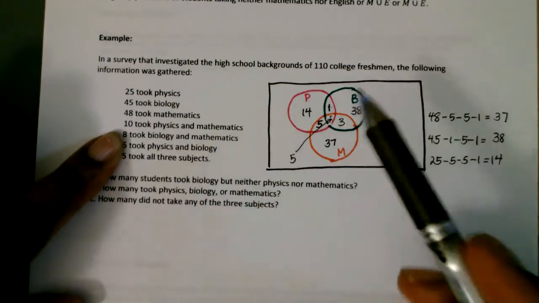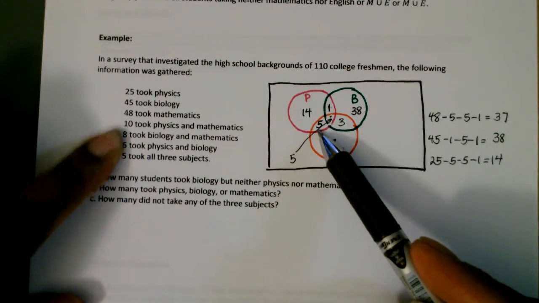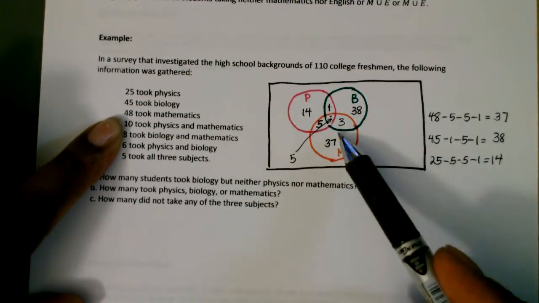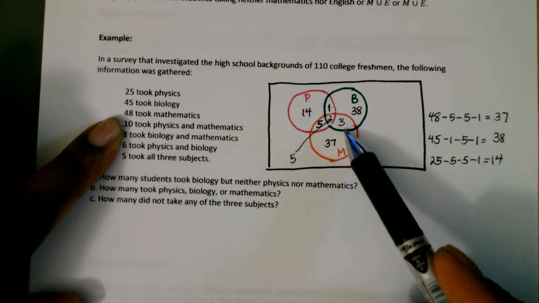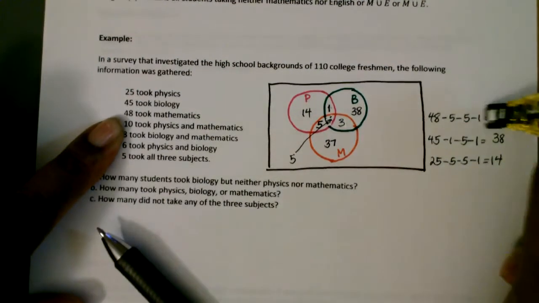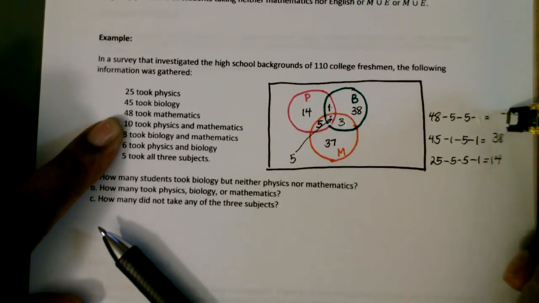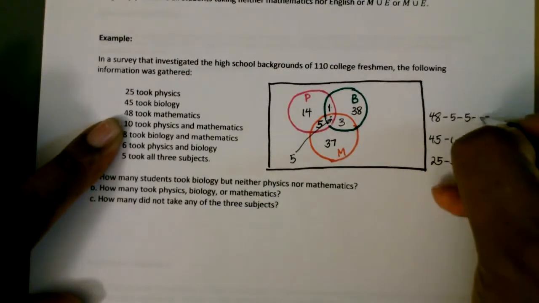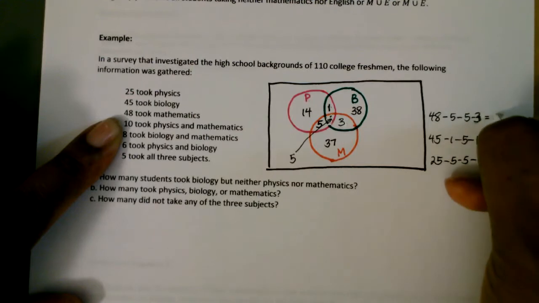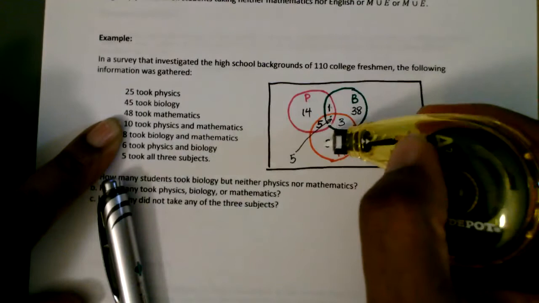10 took physics and mathematics. Well, if that's 5, that has to be 5. 48 took mathematics. So this will be 5. 48 minus 5 minus 5 minus 3. So this should be 3 right here. That's going to change that 38 to 37 to something else. 13 minus 48 would be 35. So that means 35 took mathematics.